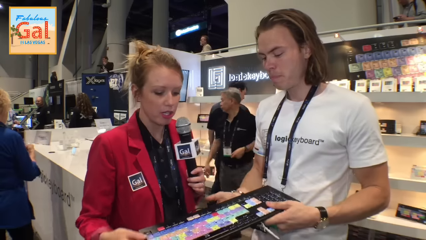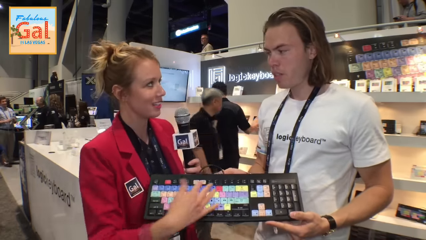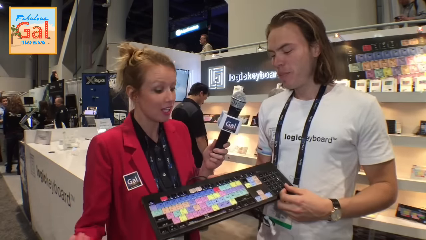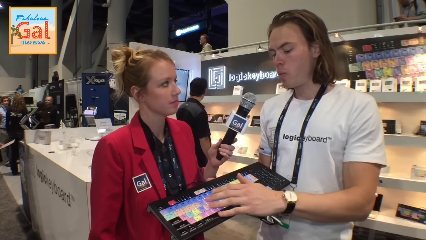And the color scheme here, what sort of inspired the pastel look? That's our graphic designer. She has a weak spot for the pastel colors, but she really tries to work out the structure of the keyboard and groupings, so it's as easy as possible for the eye to reach the shortcuts, so you can be more efficient.